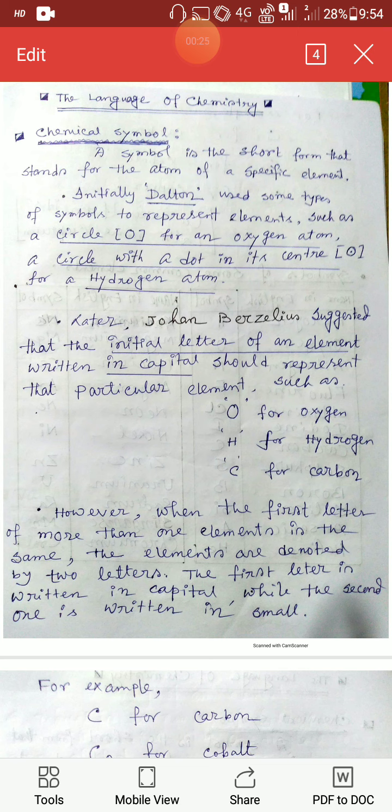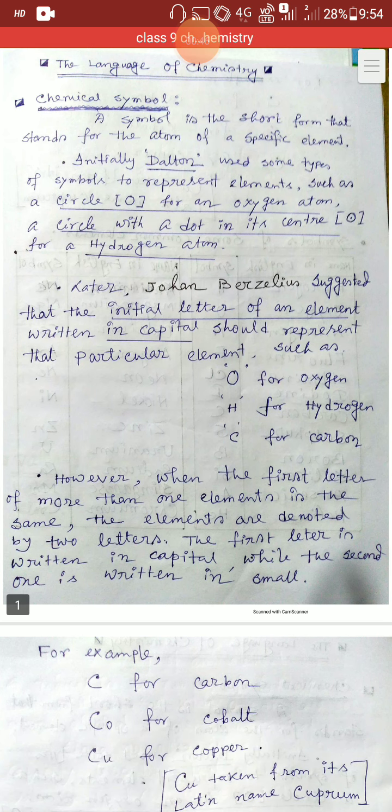A chemical symbol is the short form that stands for the atom of a specific element. Initially, Dalton used some type of symbol to represent elements, such as a circle for an oxygen atom and a circle with a dot in its center for a hydrogen atom.